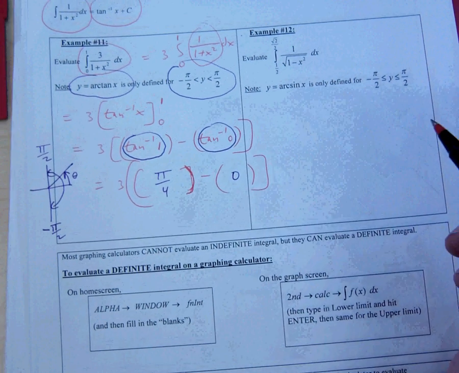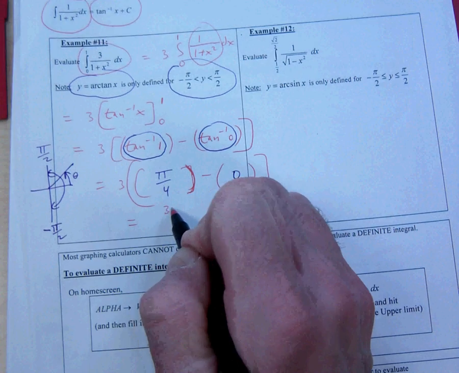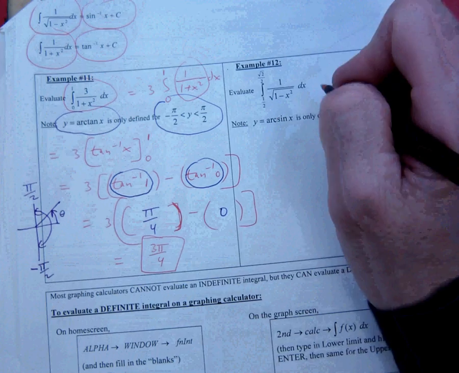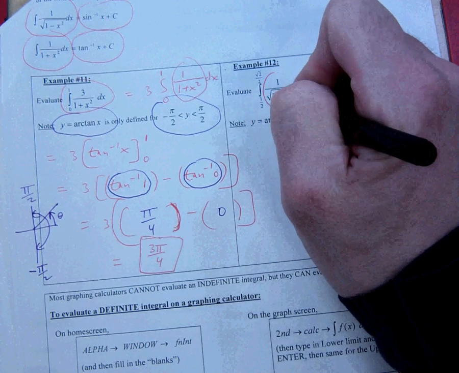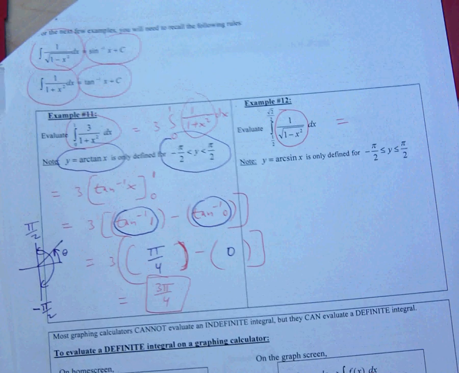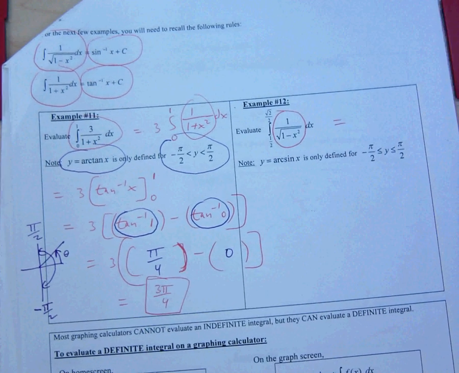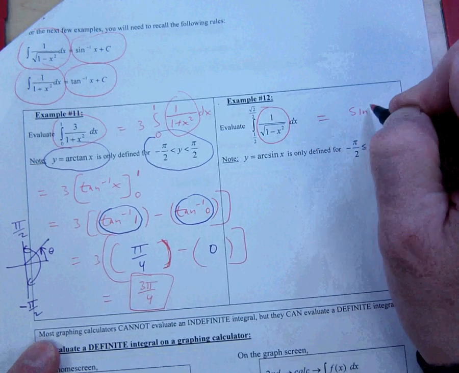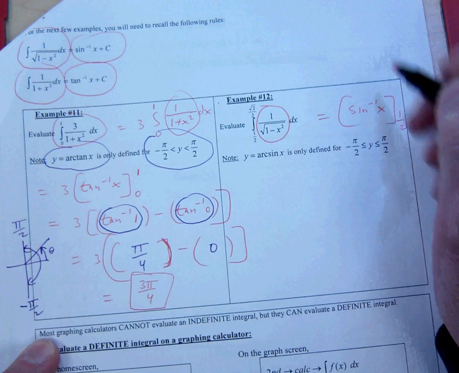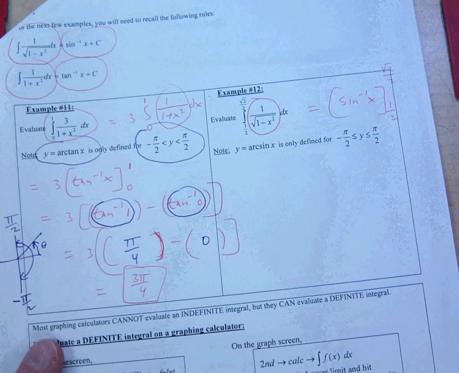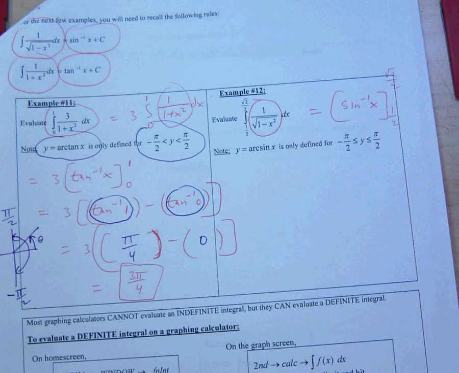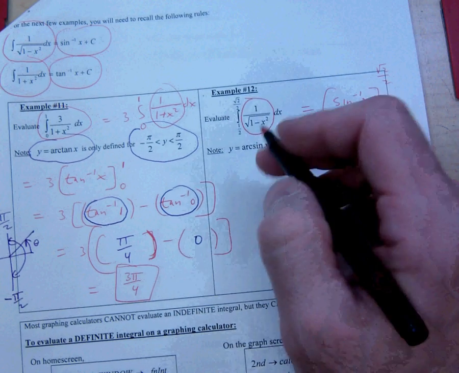All right. And so what's my answer here, guys? 3 pi over 4. All right, let's do this one. All right, Anthony, this will help keep you awake. What is the antiderivative of that thing right there? Inverse sine, okay? All right, now, at this point, again, I've said it about 10 times at least, we plug in the upper limit, subtract what we get when we put in the lower limit, right? Here it goes.